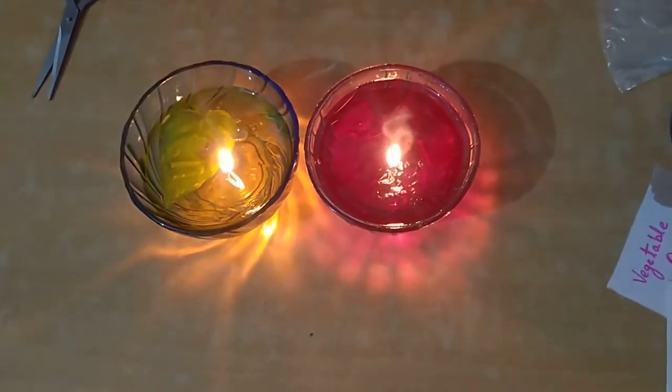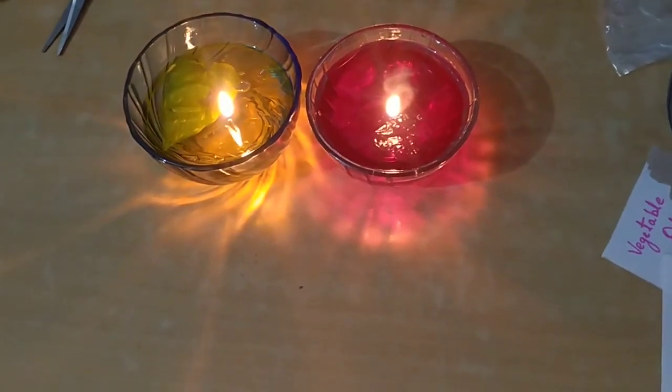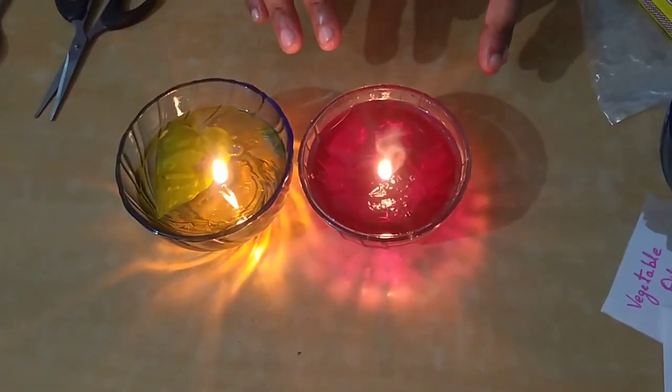You can use different ideas, you can add different decorative things to it, and this way you can create a good number of candles at your home. You can use them at Diwali time, or whenever you want at your home.